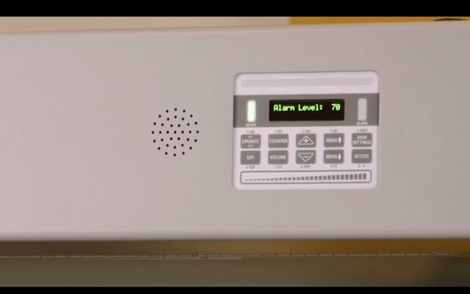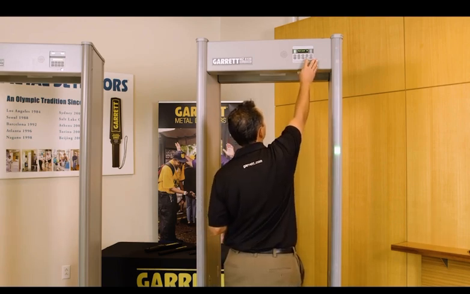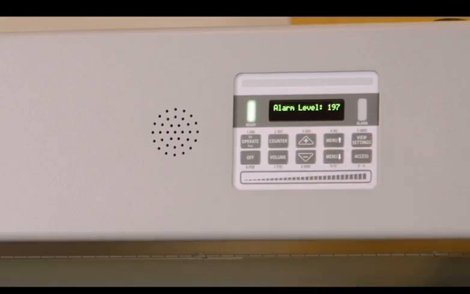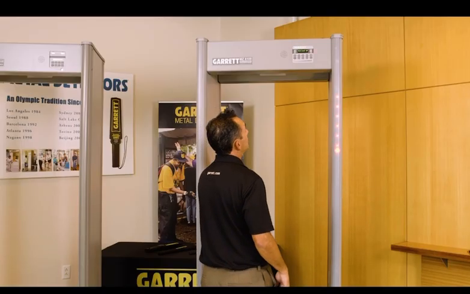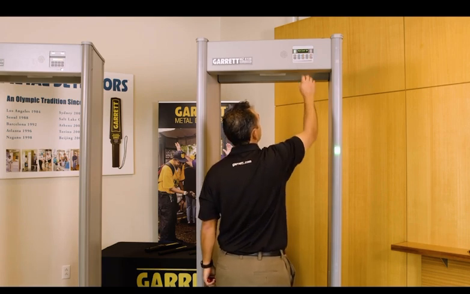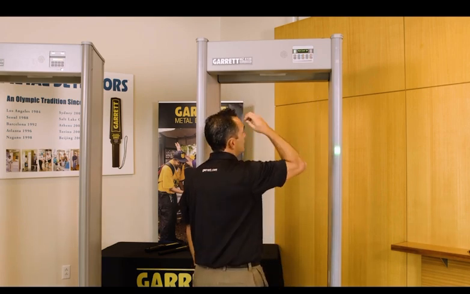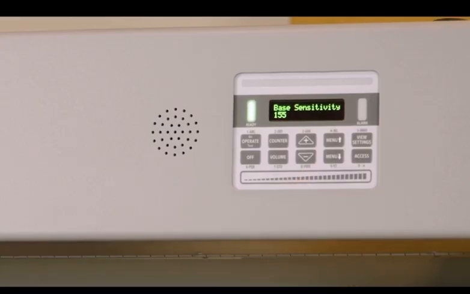So 143 is probably still the highest number, which makes the object look small. Plus to reset it. Try passing it in another location. So 138, 135. So basically, one of the highest numbers, or the number you want to make sure that you set your base sensitivity to allow the metal detector to find that object.